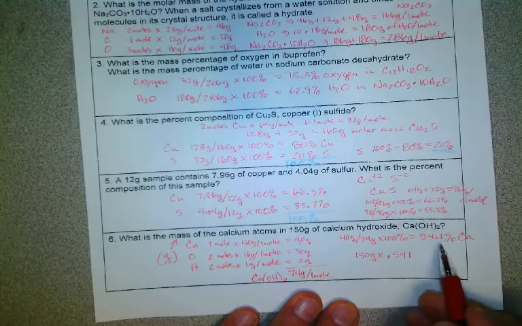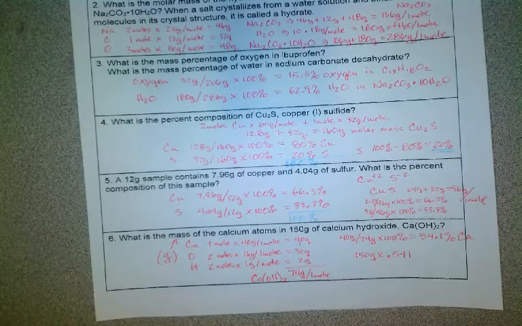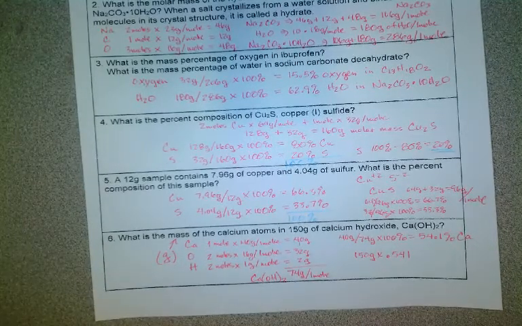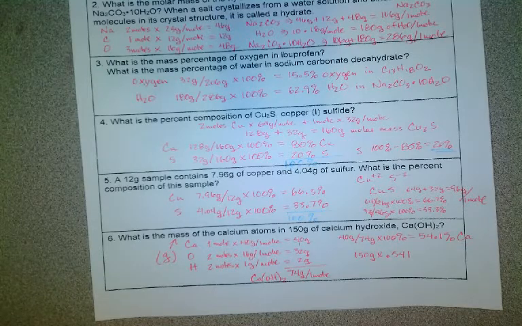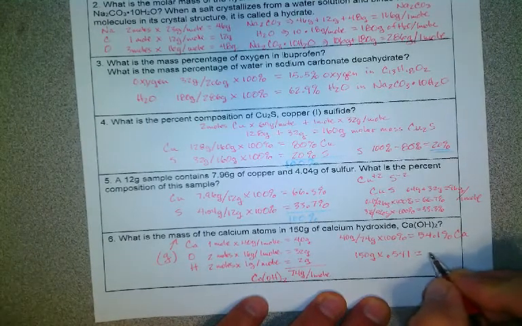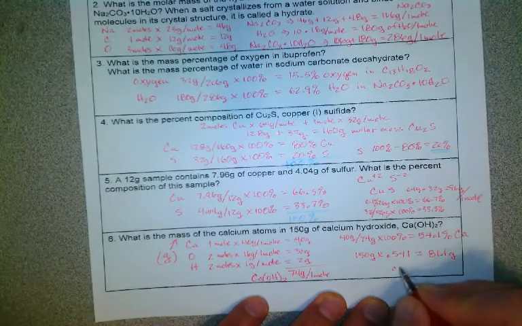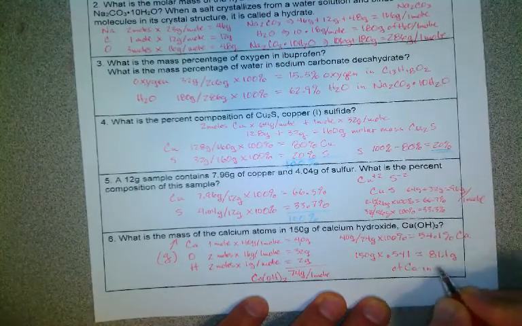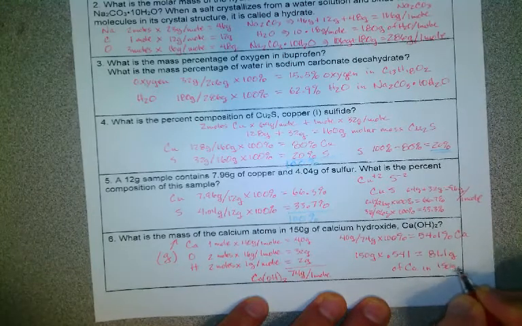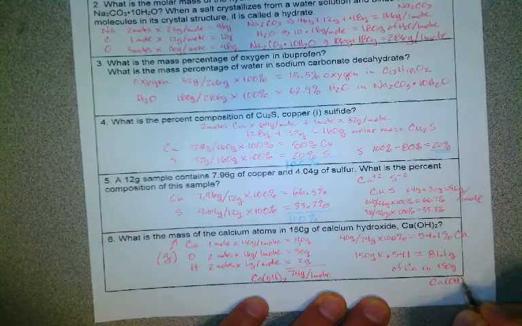So note how I've moved the decimal place over twice. So 54.1% became 0.541. And so take that 0.541 times 150, and basically 81.1 grams of calcium in 150 grams of the Ca(OH)2.